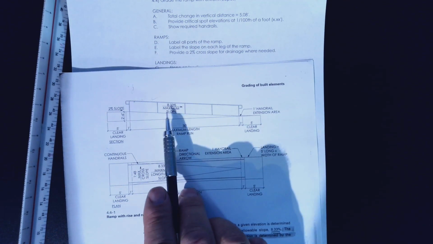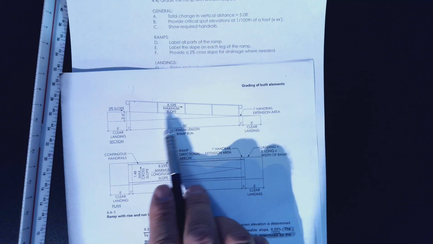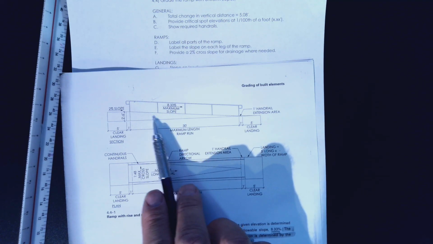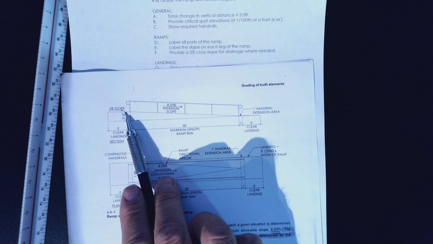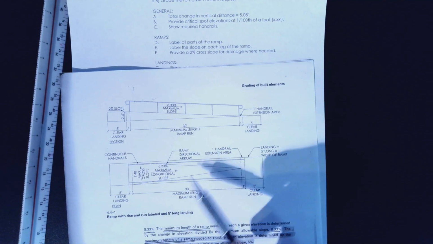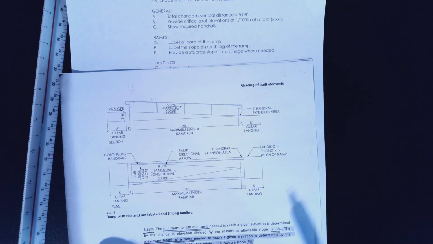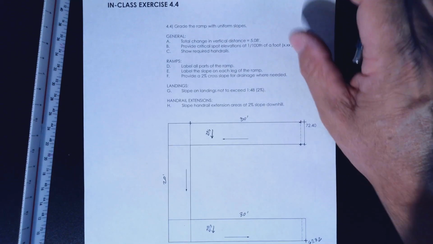And then the maximum slope for the ramp is 8.33%, and the minimum would be 5%, just because if the slope is over 5%, that's when you need a ramp. So basically in between 5 and 8.33%, but you can't exceed 8.33%. So with that, we'll get started on this.